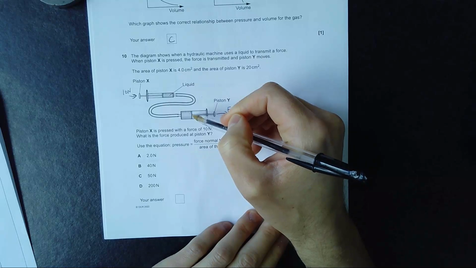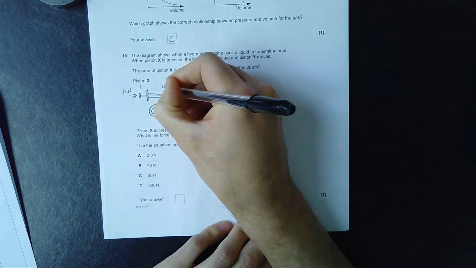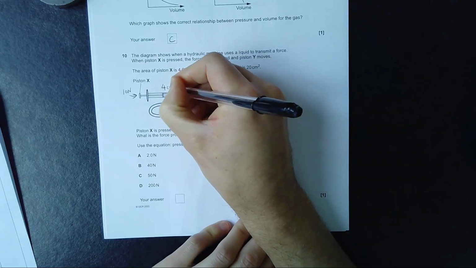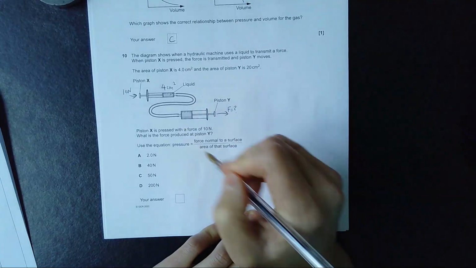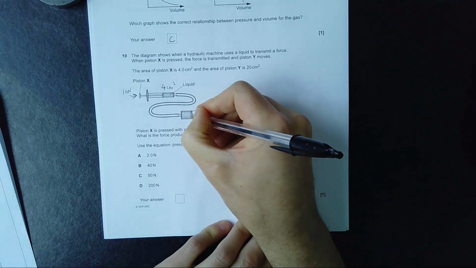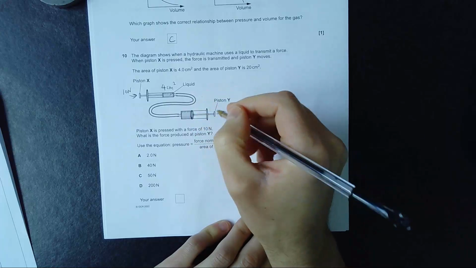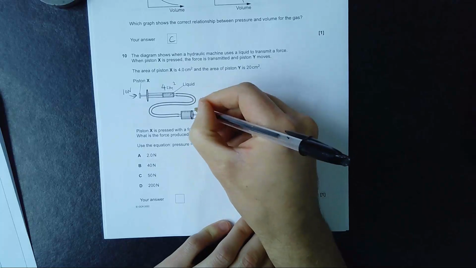Okay? So this piston has got a surface area of 4.0 centimetres squared. I'm just going to write 4 centimetres squared. And piston Y has got a surface area of this. Basically, it's a disc in there, right? So the surface area in contact with the edge of the liquid there is 20 centimetres squared.